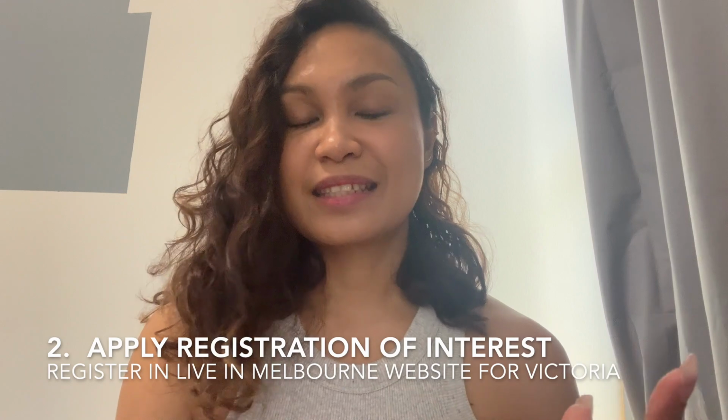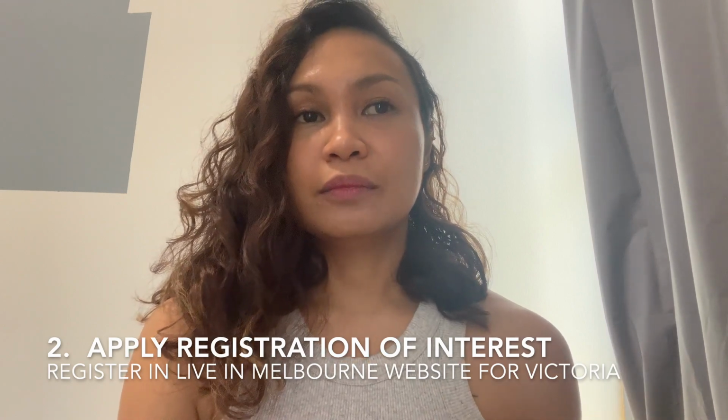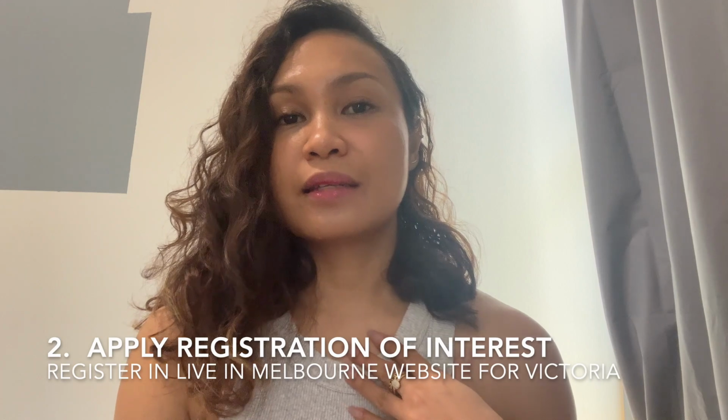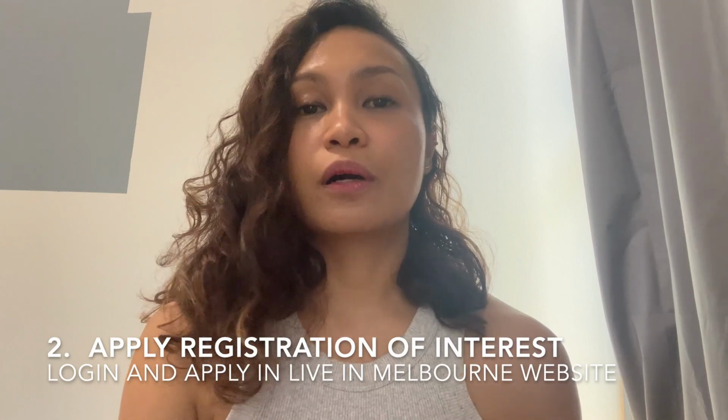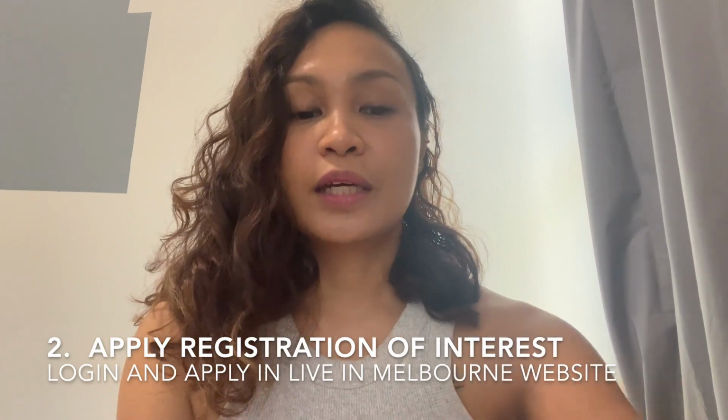After you submit your expression of interest for the states and the visas you wanted, you have to go to your state's registration of interest. In my case, since I'm applying for Victoria, we do it on the Live in Melbourne website. From the Live in Melbourne website, we have to register, and after we register, we're able to submit our registration of interest.